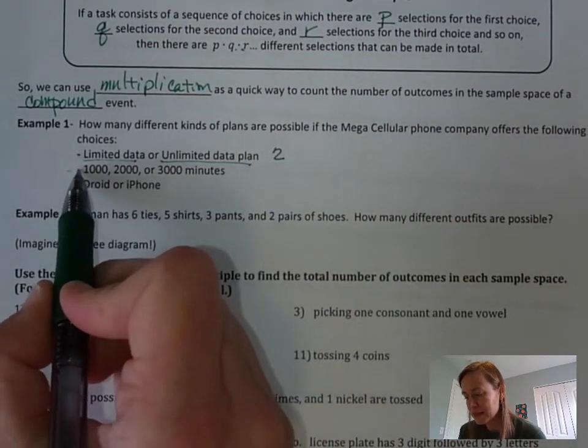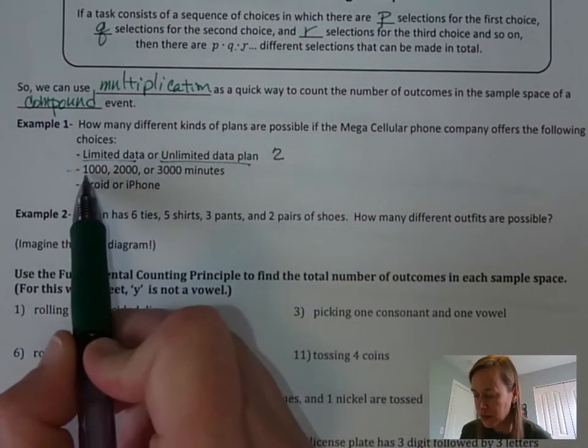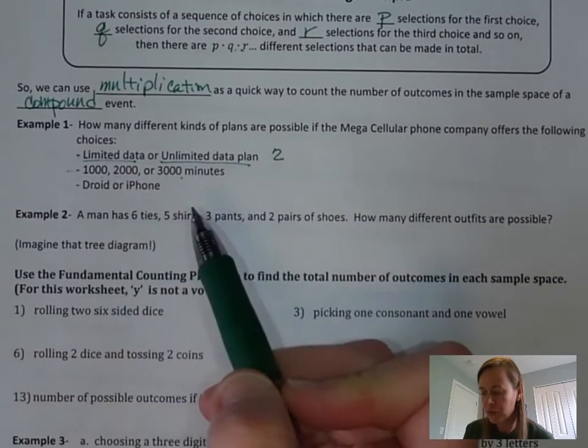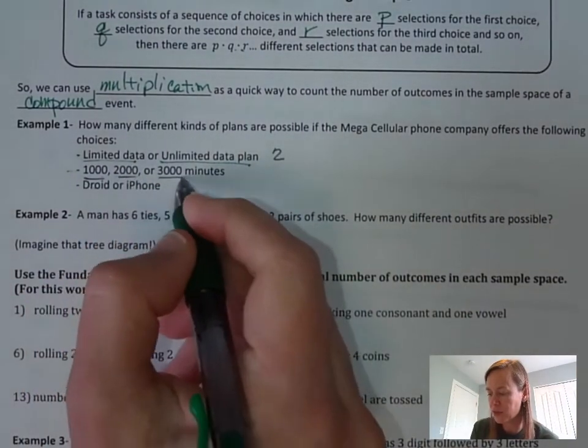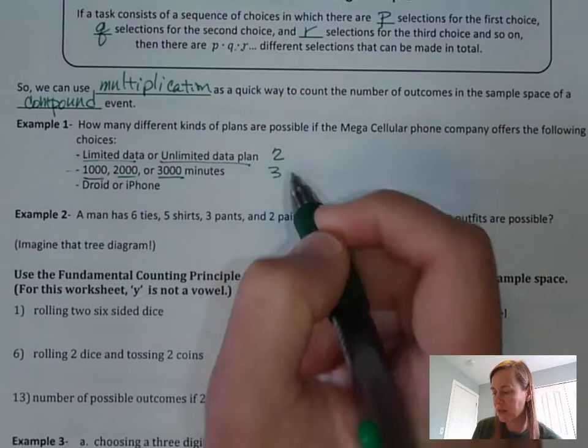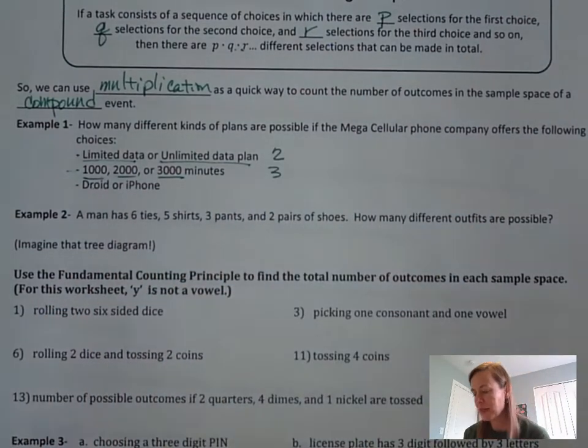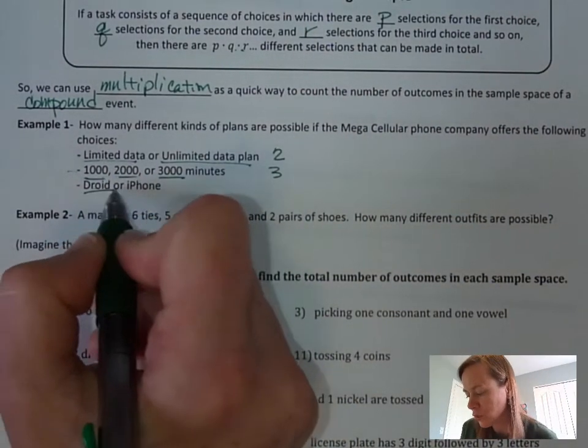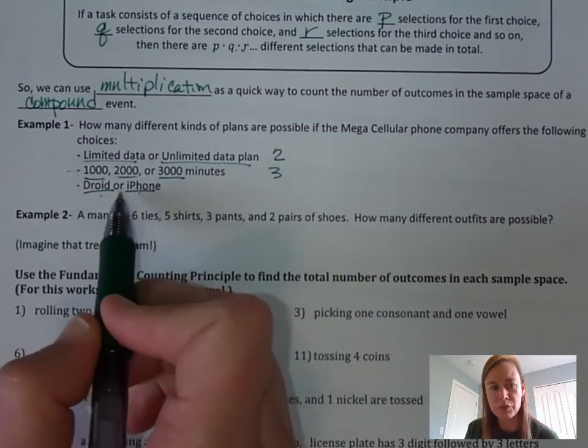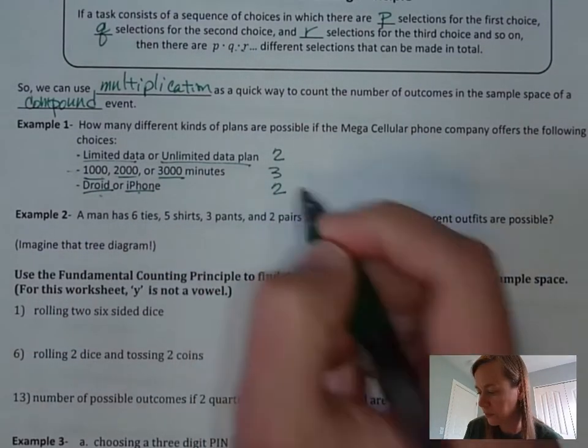What about in the second event, or the second choice they're giving you? 1,000, 2,000, or 3,000 minutes. That's 3 choices right there, right? So 3 choices for number of minutes. And then the final choice you're making is Droid or iPhone. 2 different ones to choose from there, so we're going to put a 2.